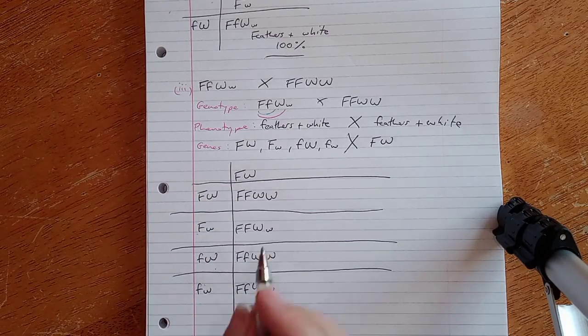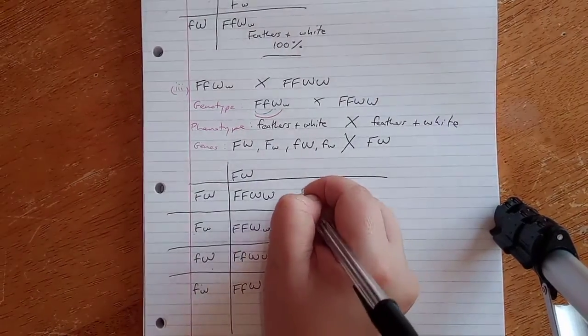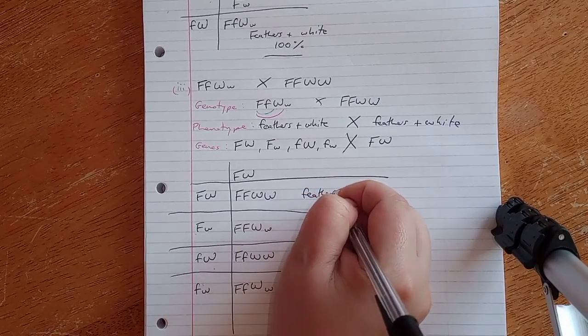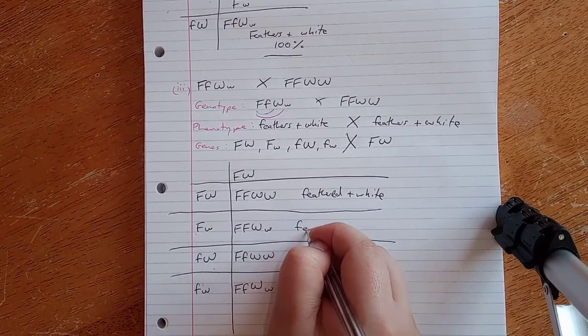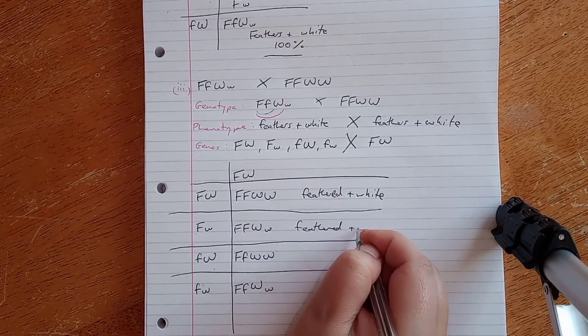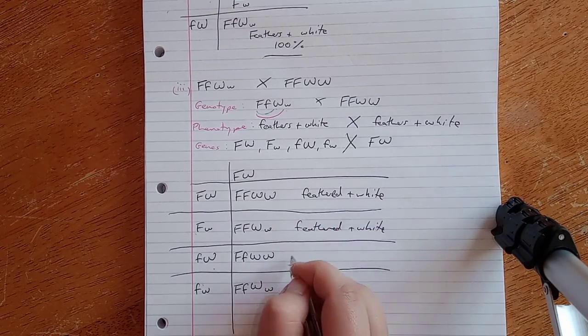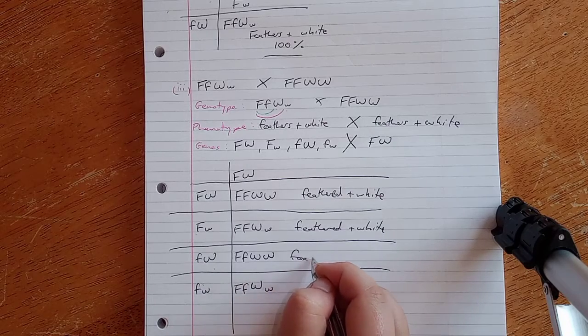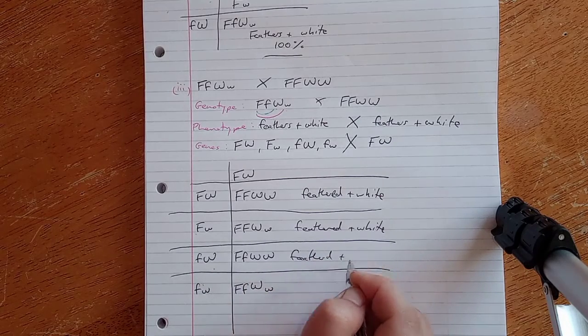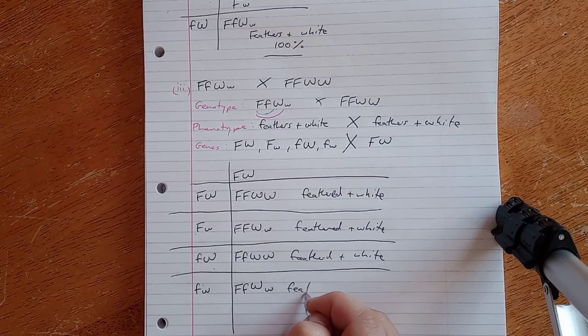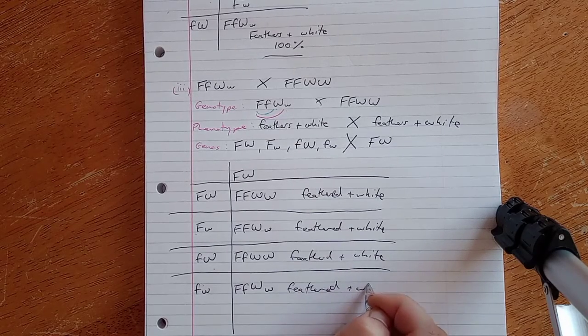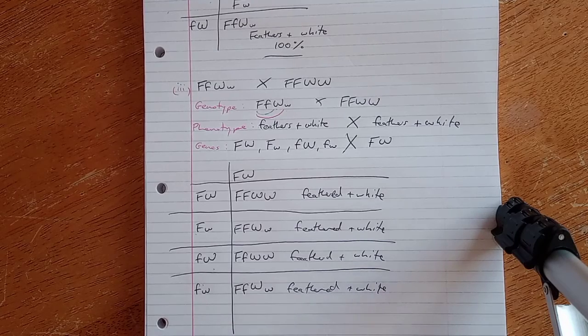So this one would be feathered and white. This one again is feathered and white. Same thing. I'm losing the will to live. Oh my god, my writing. And then exactly the same. So, yeah, that's gone way down, way down.